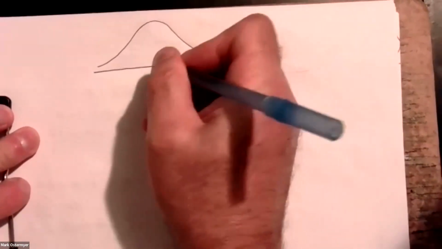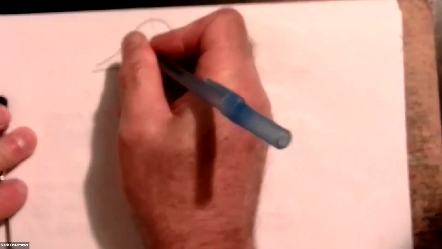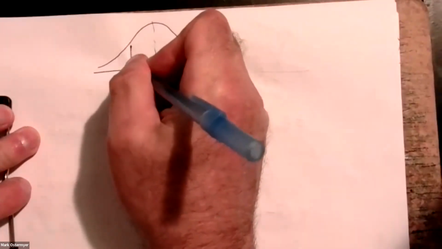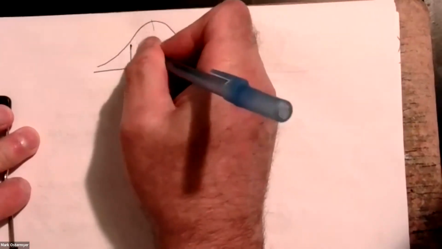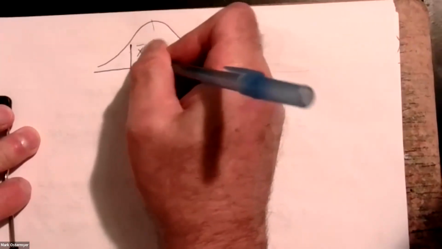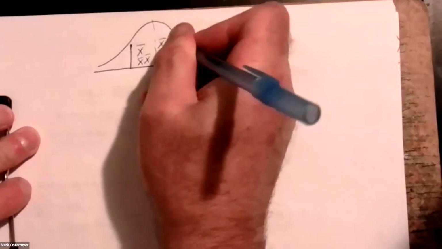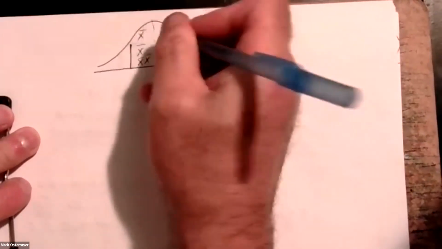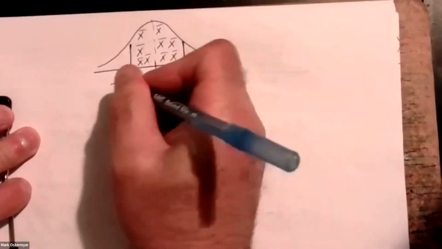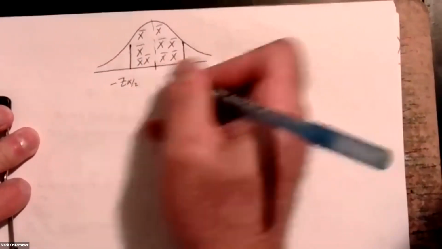So again, if this is a standard normal probability distribution, we want 95% of our sample means to be bunched up near or in the vicinity of our unknown population mean, mu. And we have to find these critical z-values here.